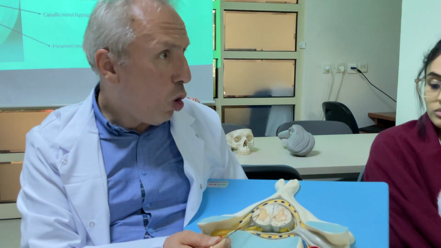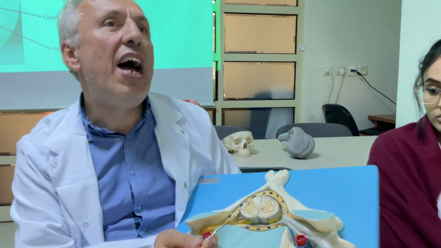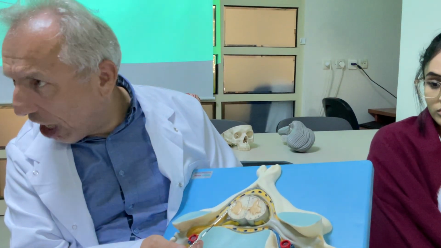We have the lateral horn only between the T1 to L2, L3 segments and the S2 to S4 segments. You do not have a lateral horn between the C1 to T1 segments, L3 to L5 segments, L5 to S2 segments, and S4 to coccygeal 1 segments, okay?